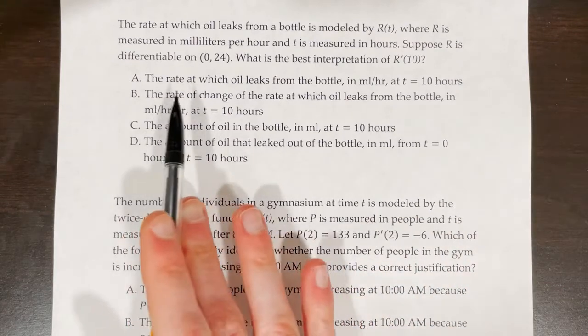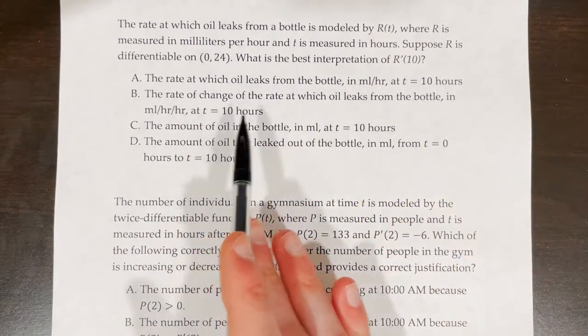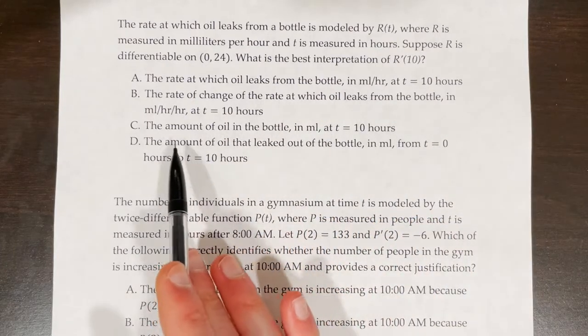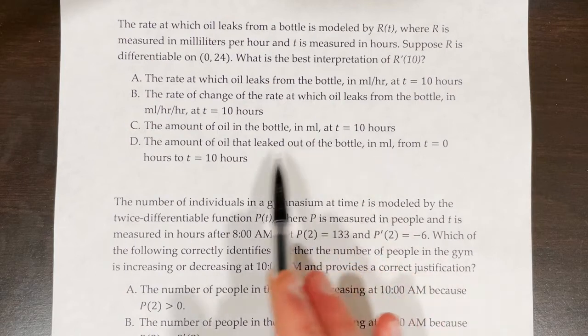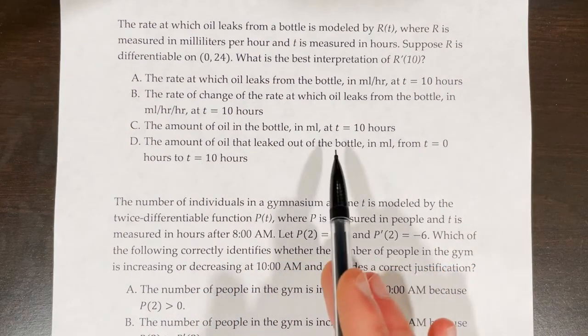It could be the rate at which oil is leaking from the bottle at time t equals 10 hours, the rate of change of the rate at which oil is leaking from the bottle at 10 hours, the amount of oil in the bottle at 10 hours, or the amount of oil that leaked out of the bottle from t equals 0 to t equals 10.